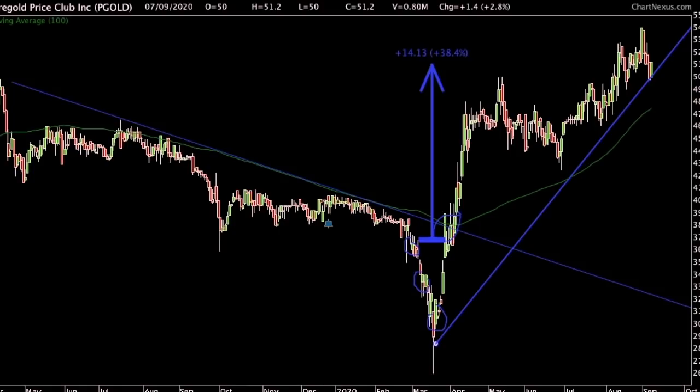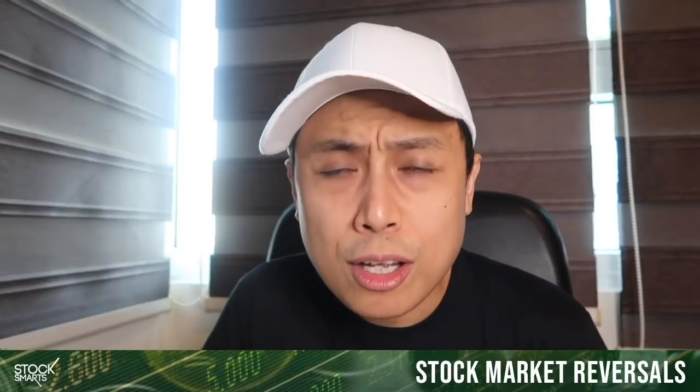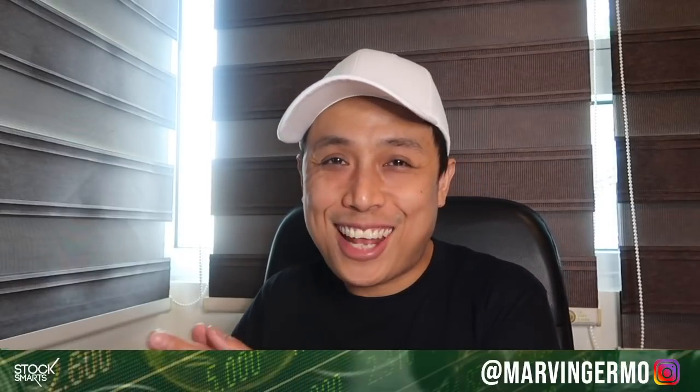Puregold is in a legit reversal. Puregold is in a large movement up. Puregold has escaped from the downtrend. And yun, that's what I want to share to all of you. The name of the game is to follow the charts, follow reversals, and stick to it like glue.